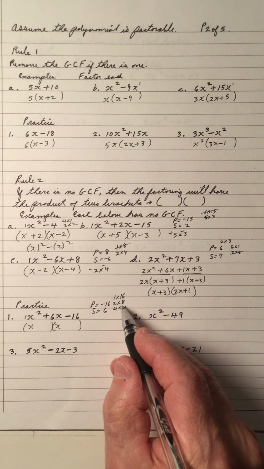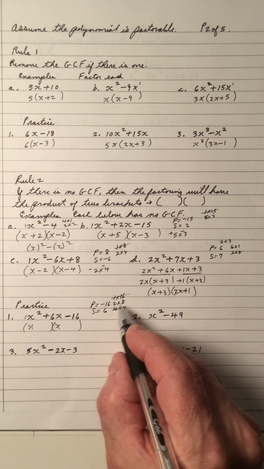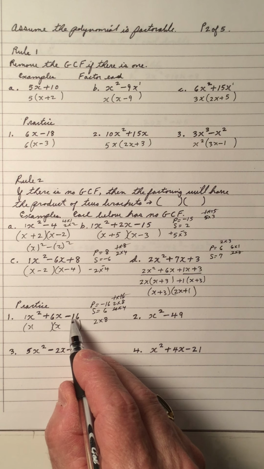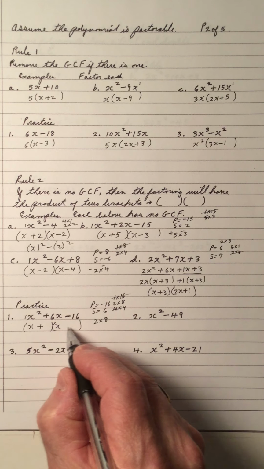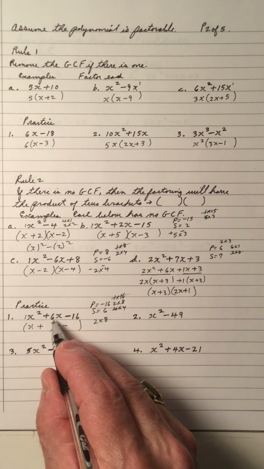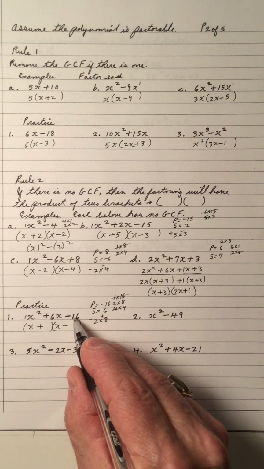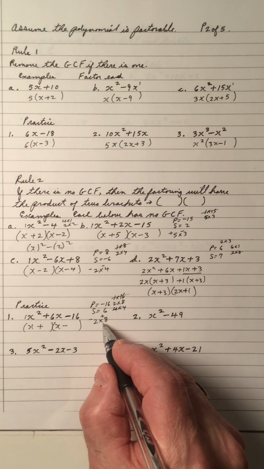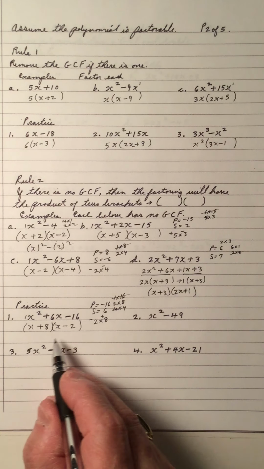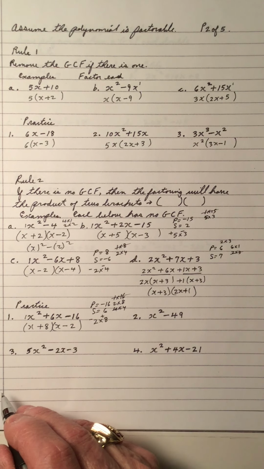So which pair of factors is going to give me a 6? 1 and 16 will never give me a 6. 4 and 4 will never give me a 6. So the factors are 2 times 8. But because the product is negative, that means the signs are going to be a positive and a negative, because when you multiply, you get a negative. Now, I have to have a plus 6. So that means I'm going to have a negative 2 and a plus 8. Multiply, negative 16. Add, 6. It makes no difference if you go x minus 2 and x plus 8, the order, as long as you have x plus 8 and x minus 2.